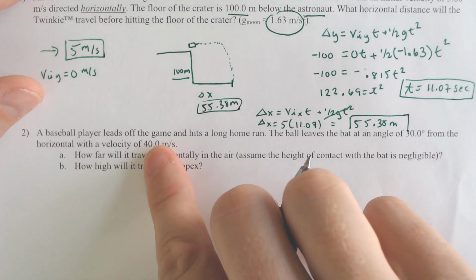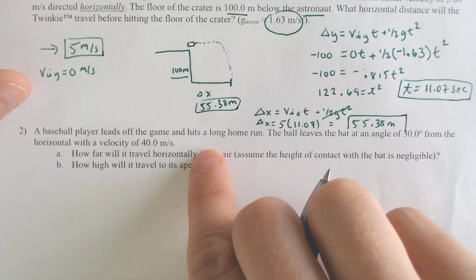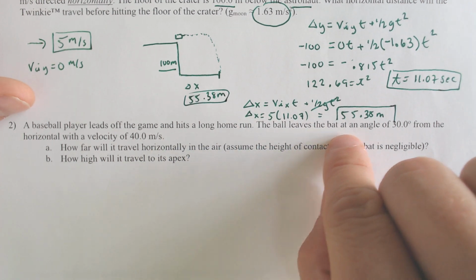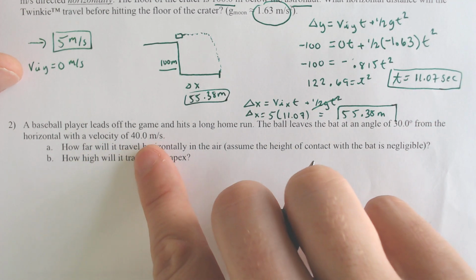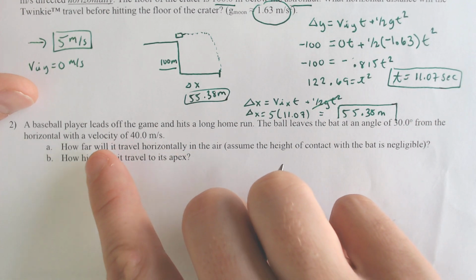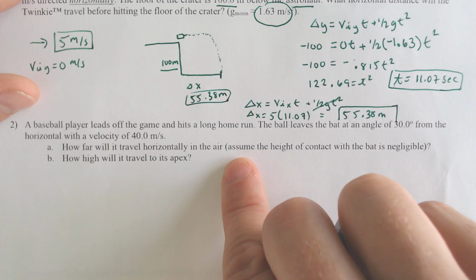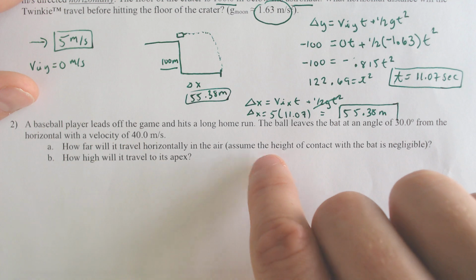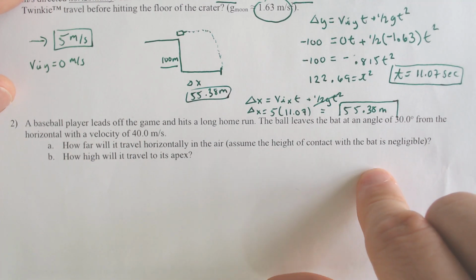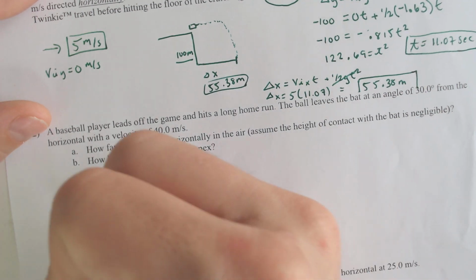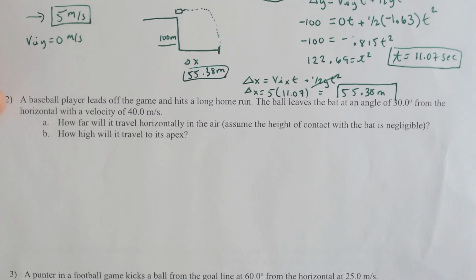Next one, we've got a baseball player who leads off the game and hits a long home run. Congratulations. The ball leaves the bat at an angle of 30 degrees from the horizontal with a velocity of 40 meters per second. We need to know how far it will fly horizontally in the air, and assume that the height at which it gets contact is negligible compared to the home run. So we're assuming that it goes from the ground to the ground essentially.